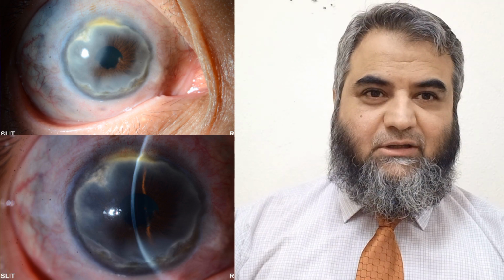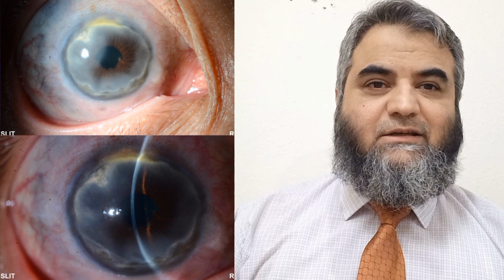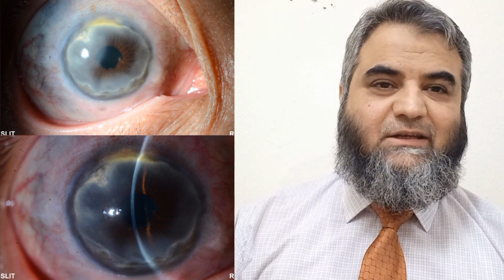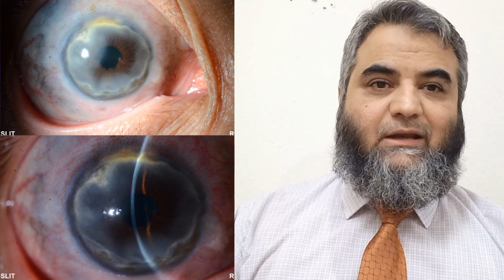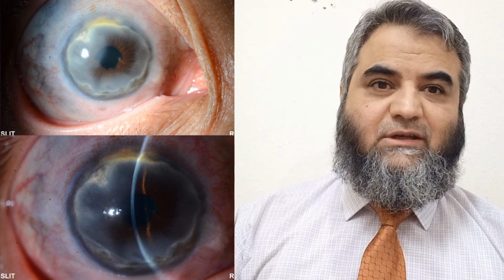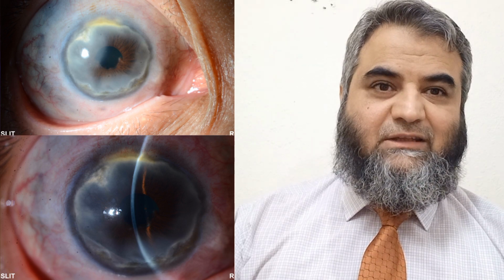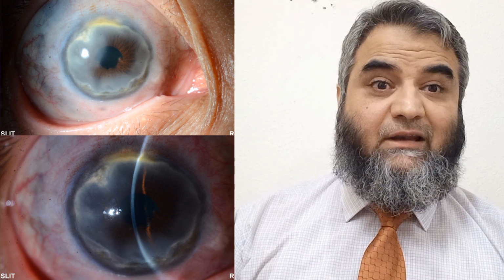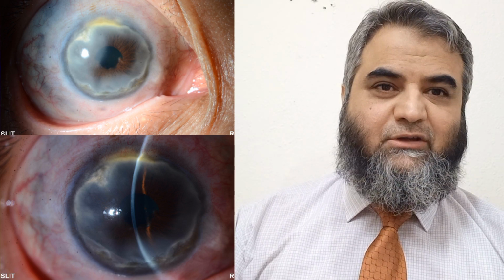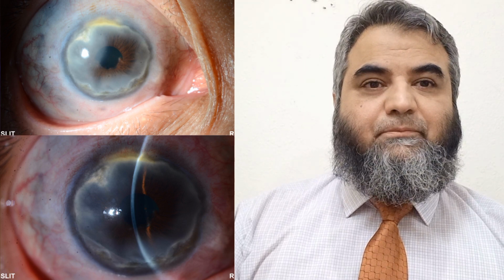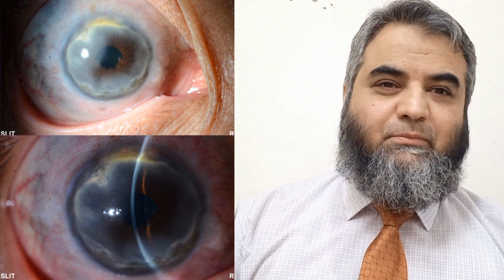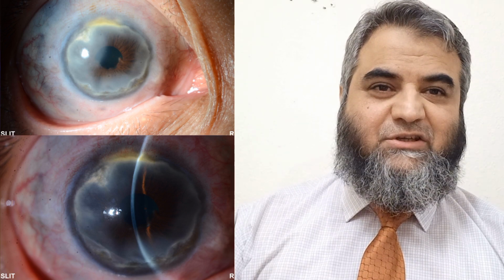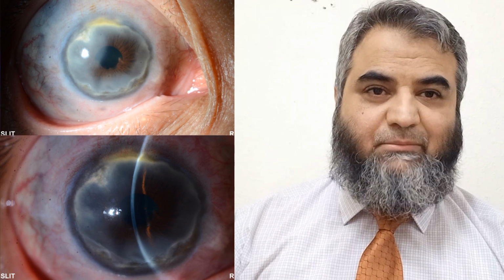This is a female patient, 60 years old. Vision in the right eye is no perception of light, and the left is hand movement. In these photographs, she has scleral thinning 360 degrees, and in the left eye, which is the good eye, she has some vision, counting fingers. The activity in the anterior chamber is plus 4 cells. The IOL, which was scleral fixation, has dislocated into the anterior chamber.